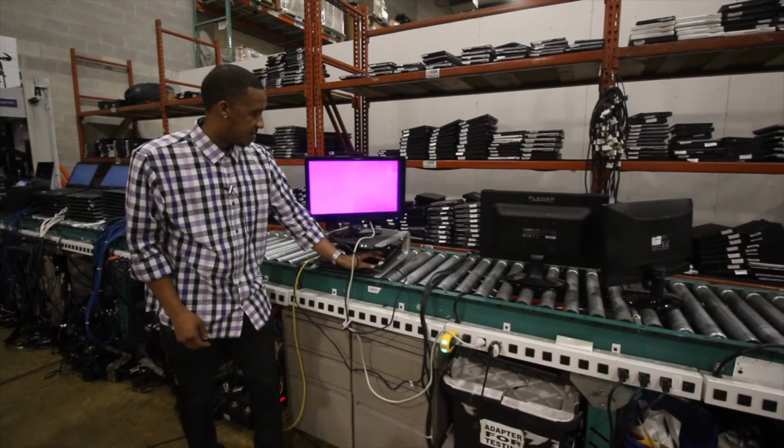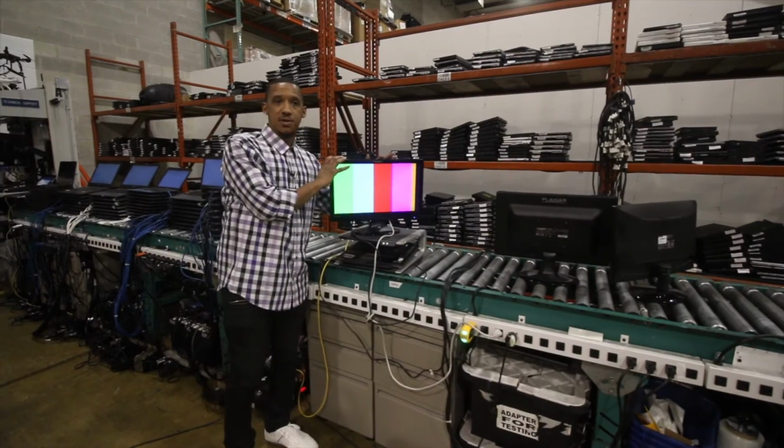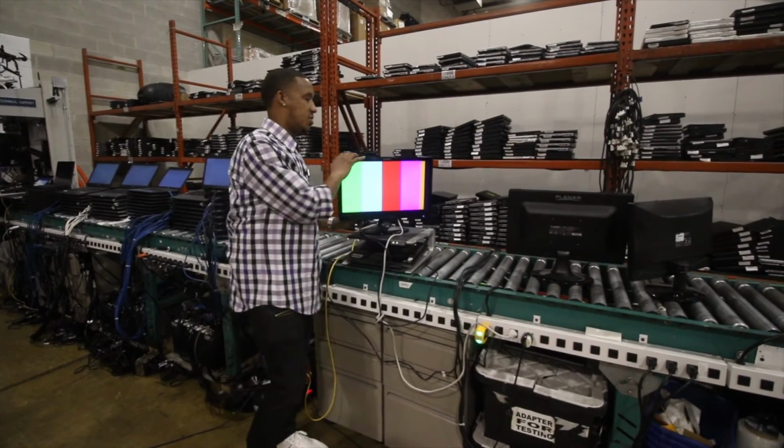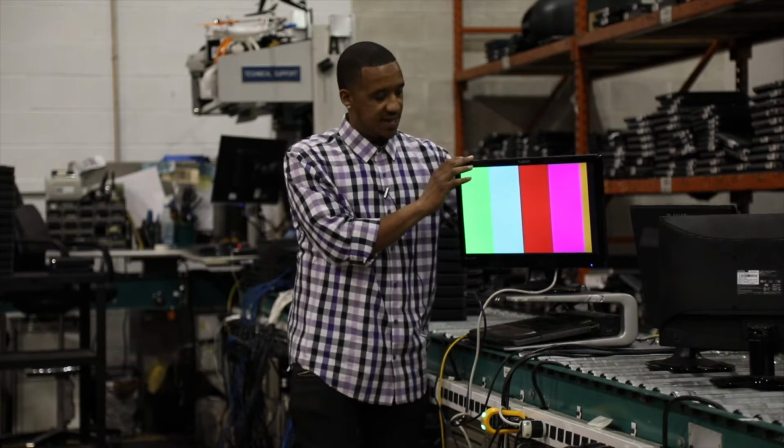So I'm just going through that, going through my colors. Based on that, I would say that this is a good monitor. So what we do is we'll go ahead and put a green sticker on it, notifying that it's good, and we can go ahead and move on to the next one.